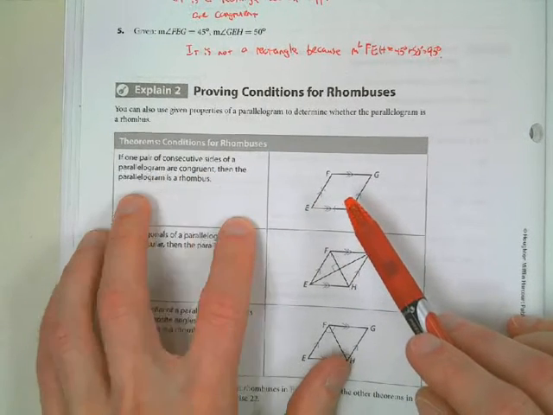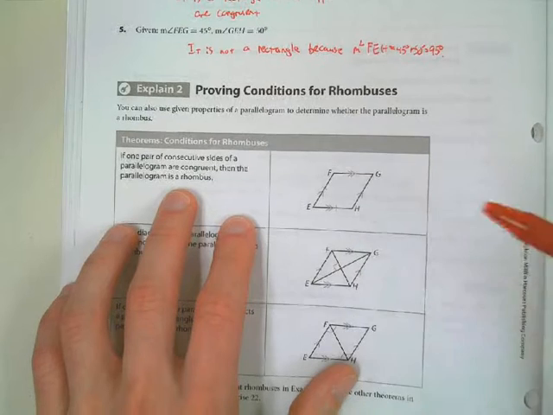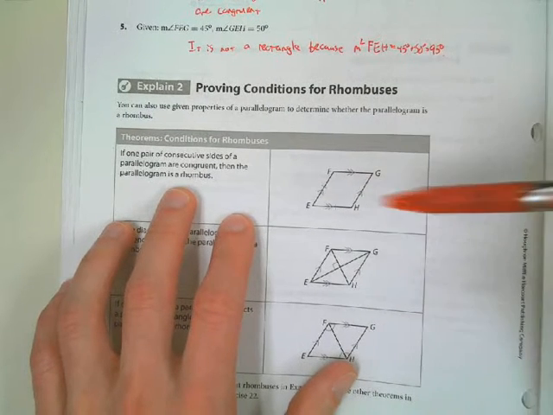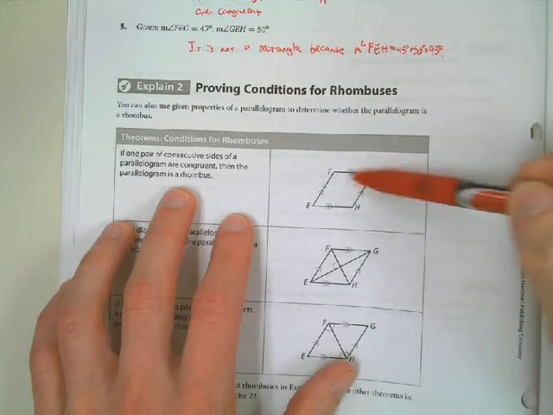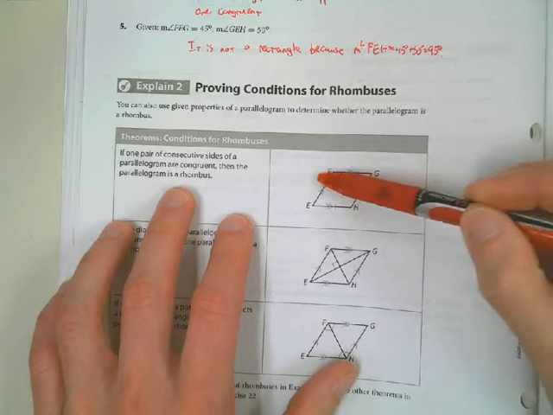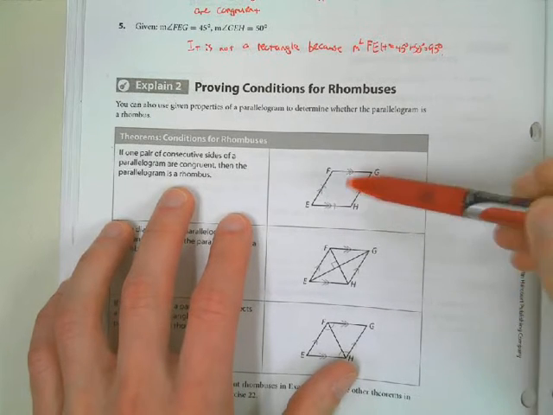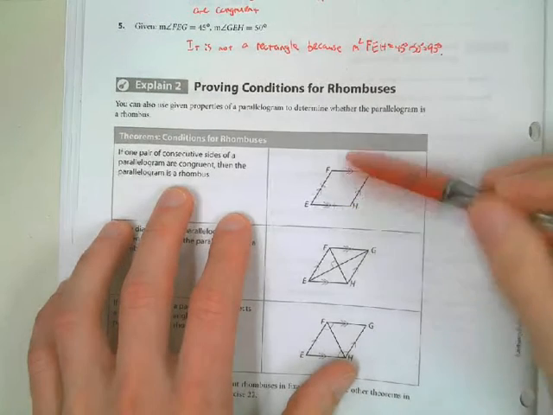Why is that so? Why do we only need two? Well, because if this shape's already a parallelogram to start, if we say that this and this side are congruent, by the property of parallelograms, opposite sides will be congruent as well, and so it makes it a rhombus because then all four sides will be congruent.